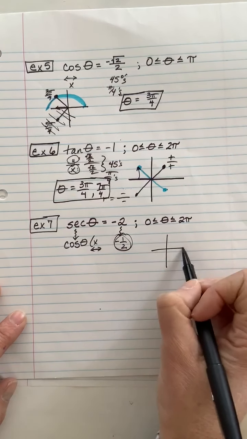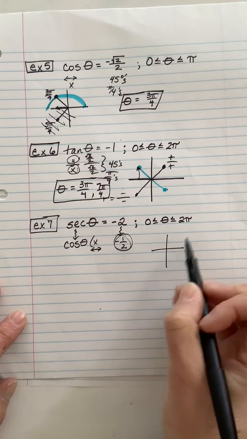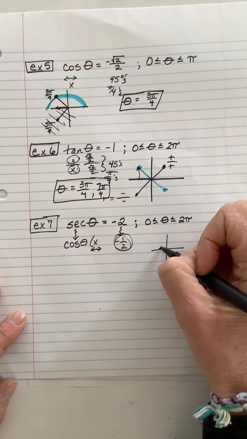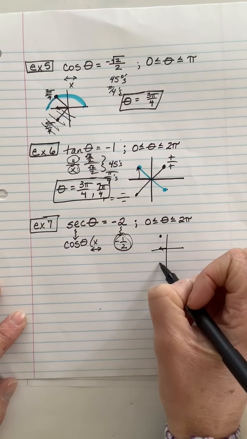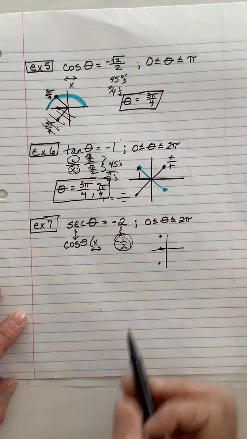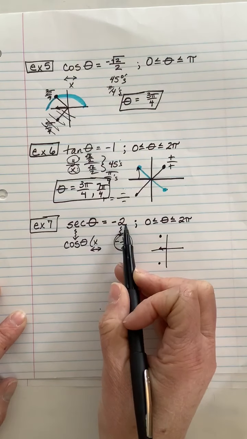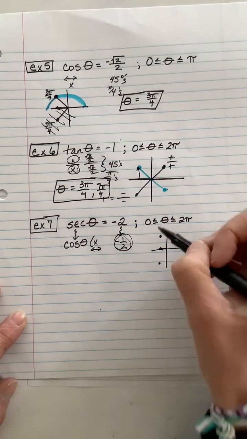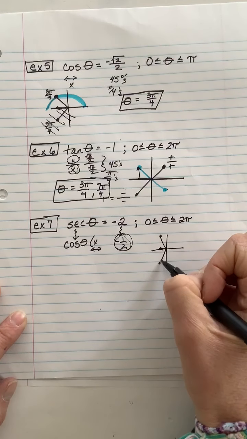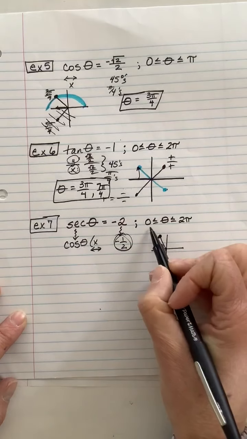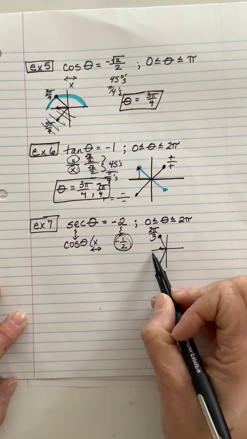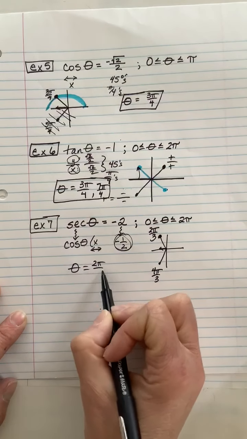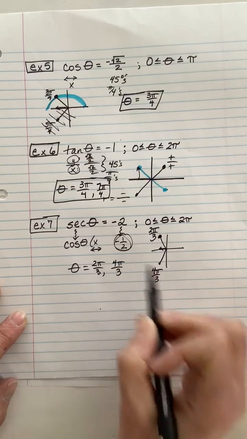So if I'm going left 1/2, I feel like we did this one already. No, maybe not. All right, if I'm going left just a little bit, that means that I'm living at my tall angles here. So secant of theta being -2 is the same exact thing as cosine of theta being -1/2, which means that I'm going to be looking at these two angles, which are 2 pi over 3, and then one more, 4 pi over 3. So theta is 2 pi over 3 or 4 pi over 3.